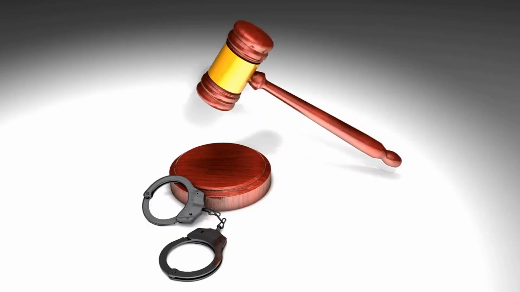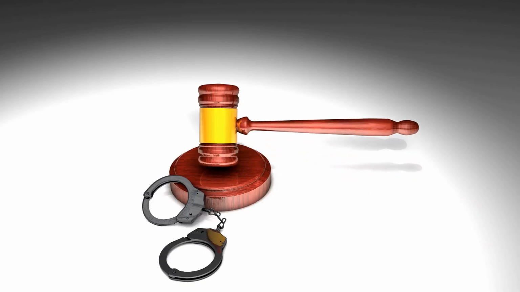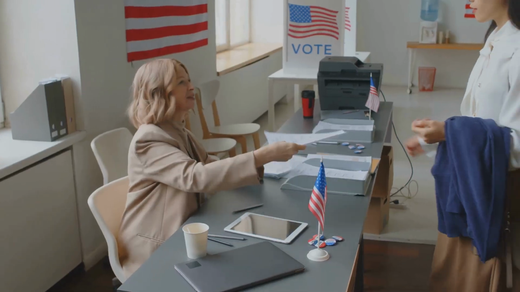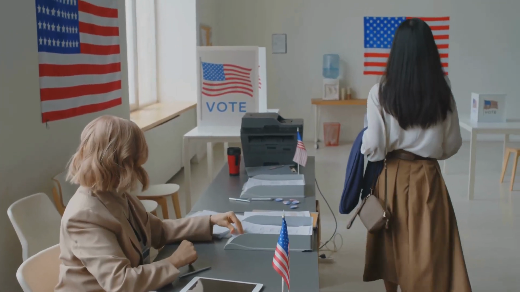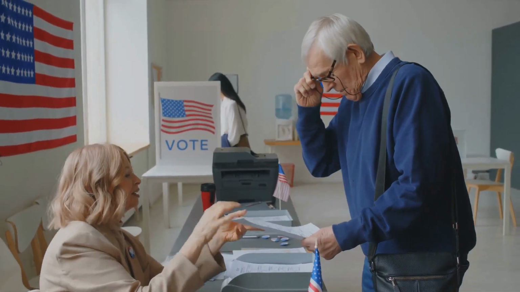Then, criminal convictions. The rules vary wildly from state to state. Some states restore voting rights after serving time, while others impose lifelong bans. Some states allow voting after serving time, while others have more restrictions. It's crucial to know your state's specific laws regarding this.